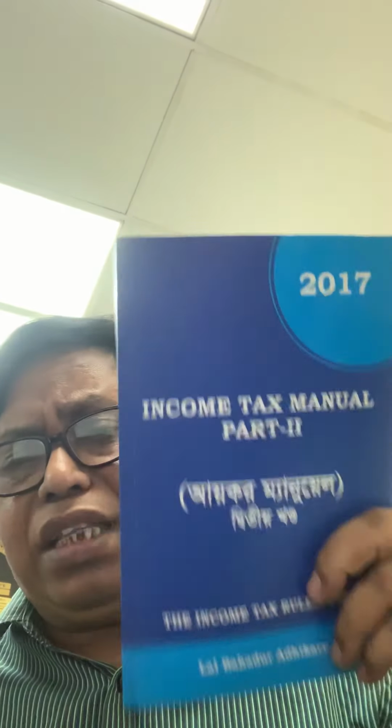So now I'll go to rule 33 capital A to capital J for the valuation of perquisite. If you go to part 2 of the Income Tax Manual, you can get it from the web, as I told you earlier. Rule 33 deals with the valuation or calculation of perquisites.